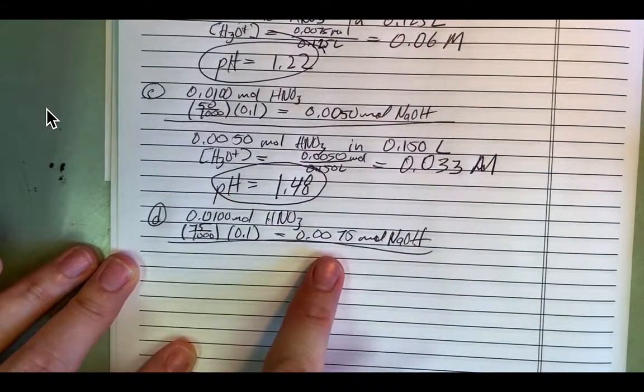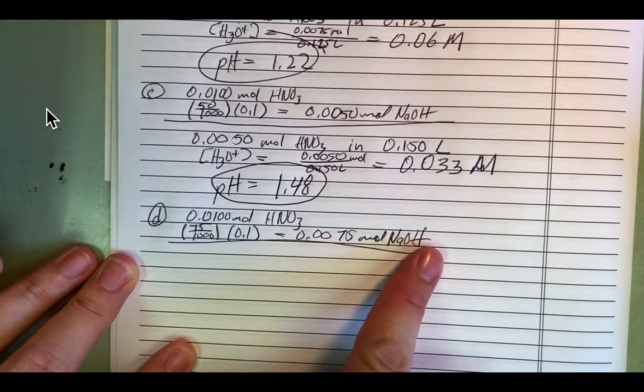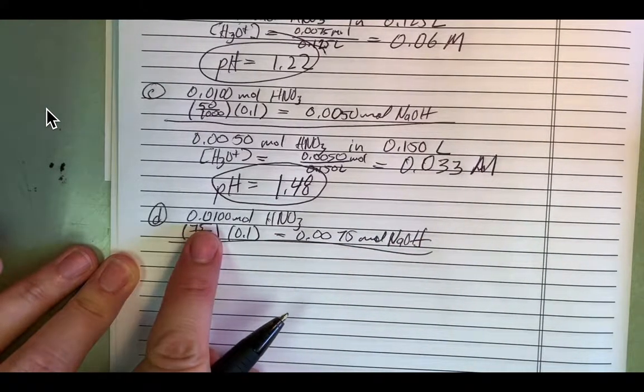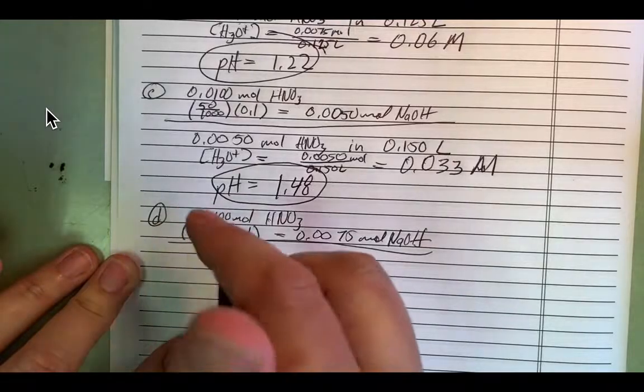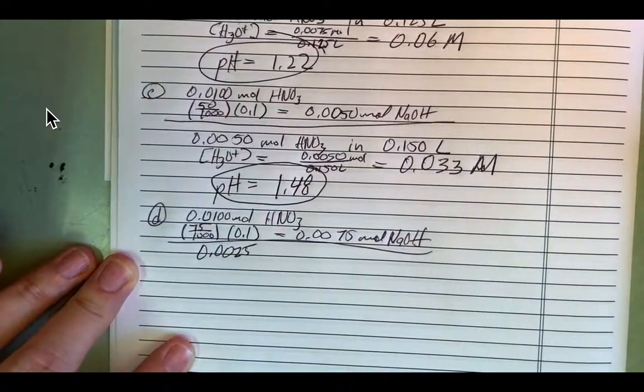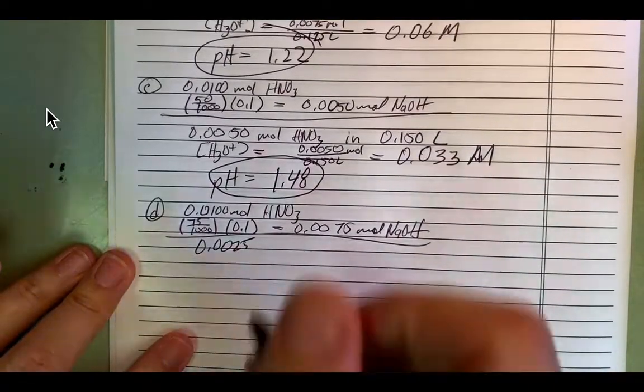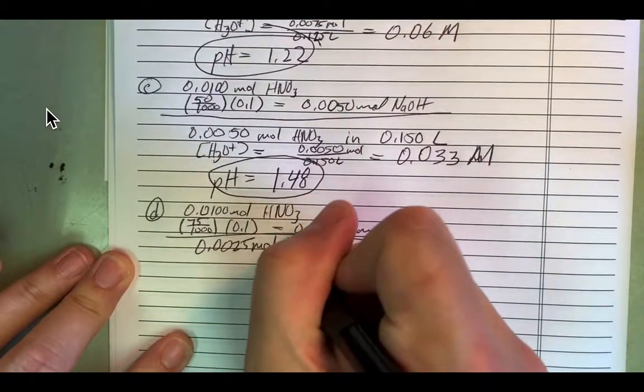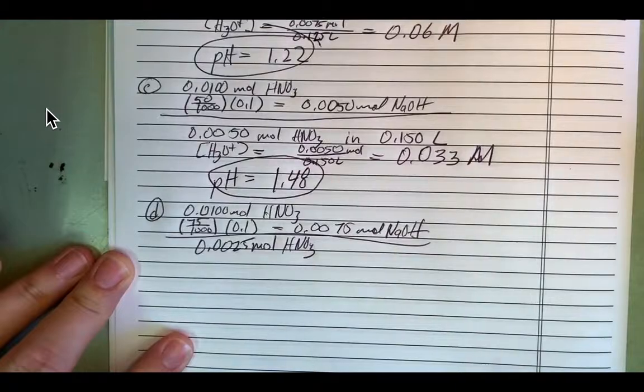Okay, now we're up to 0.0075 moles of sodium hydroxide when we've added 75 mLs. And now we're going to chew up 3/4 of what's in there. Okay, we're only going to be left with 25% of the acid at the end.